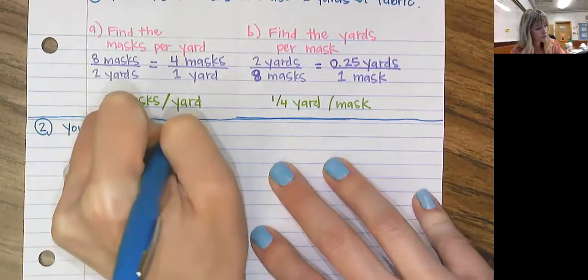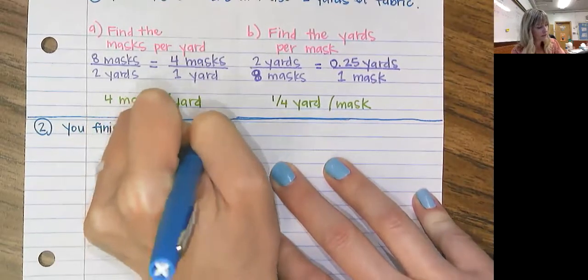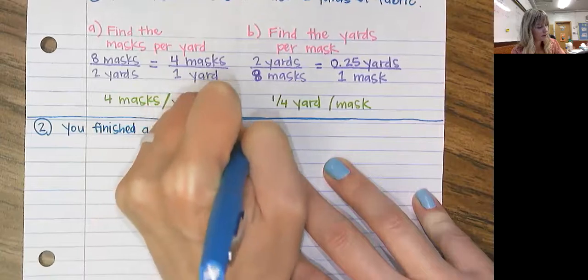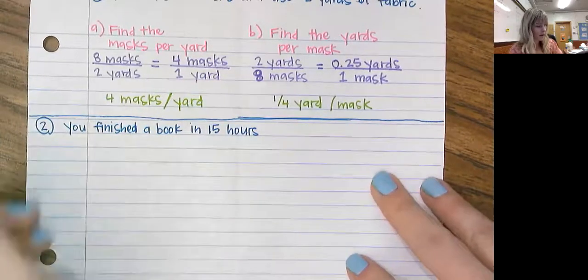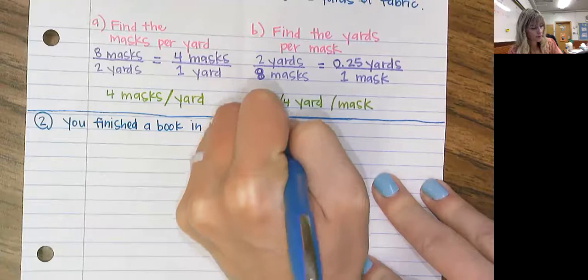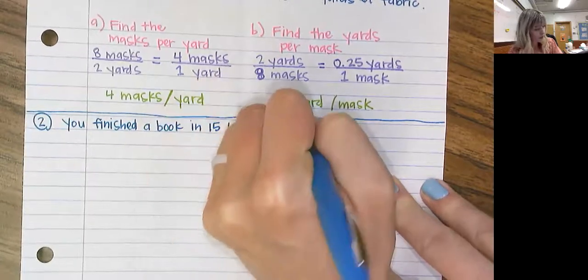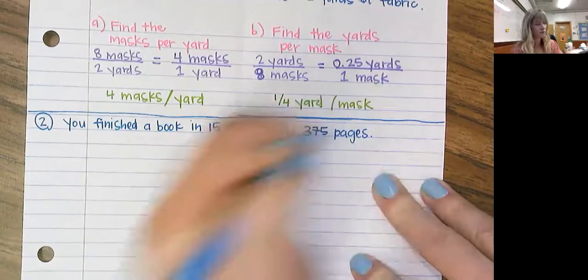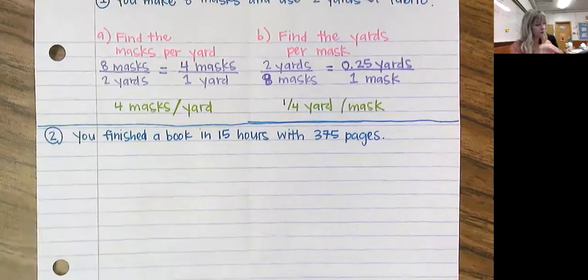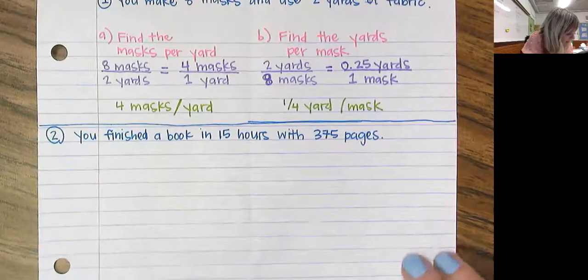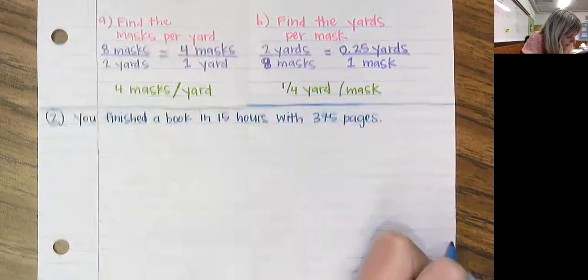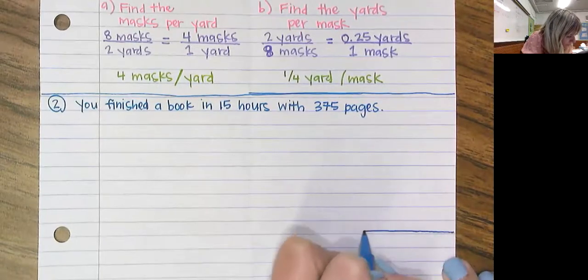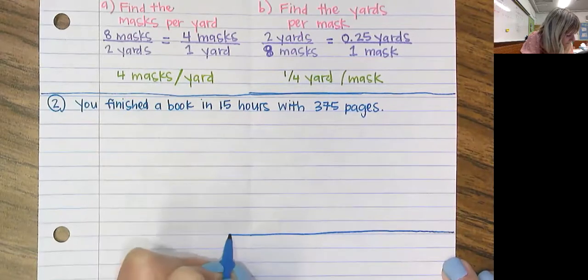You finished a book in 15 hours, and that book had 375 pages. So this book was 375 pages long, and you finished it in 15 hours. And I'm going to draw this line across here to show where my space is for this one.